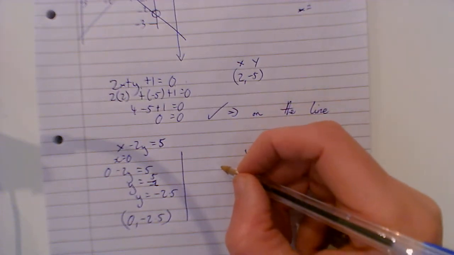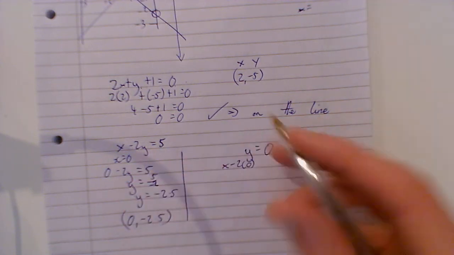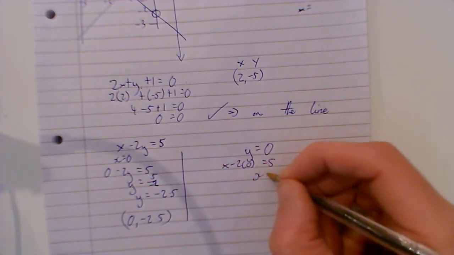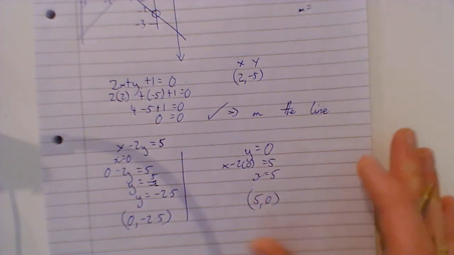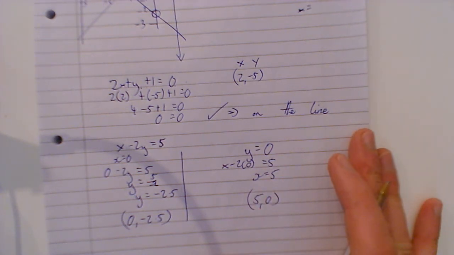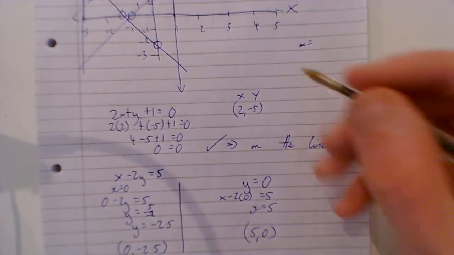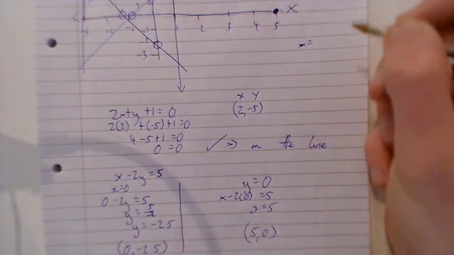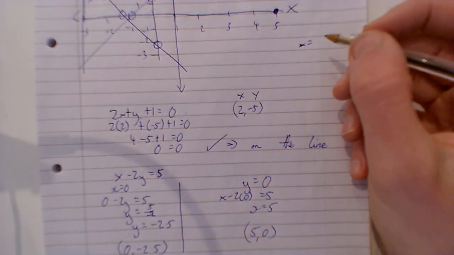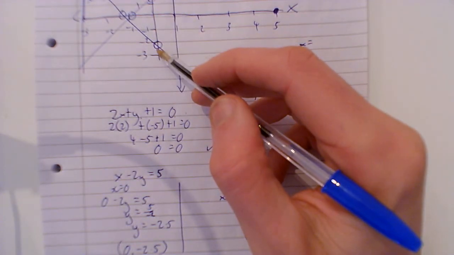So, I put in x minus 2 by 0, put into this point, equals to 5. X equals to 5. Our point is (5, 0). Okay, so when we go back up here, point is (5, 0). There's one point. And our other point is x is 0 and the y is minus 2.5.